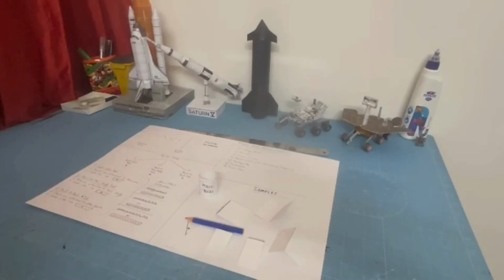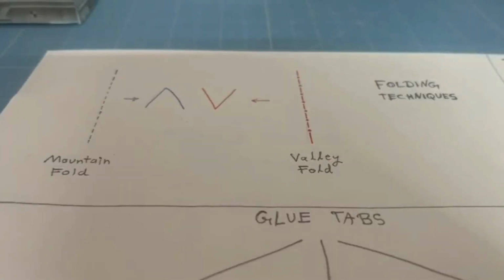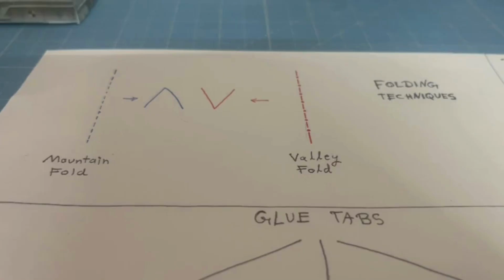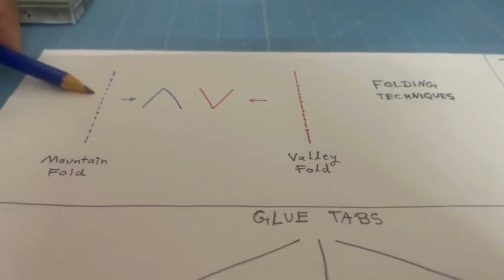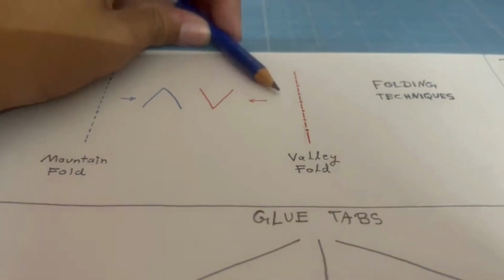So today in this video we are going to be learning the basics of paper folding. Now when it comes to paper modeling, it is the first stage which is called folding techniques. Basically, this stage teaches us how we have to fold the paper correctly and in which direction. So now in this case, we have two cases here. One is called a mountain fold and the other is called a valley fold.